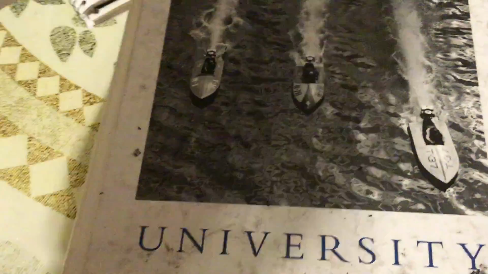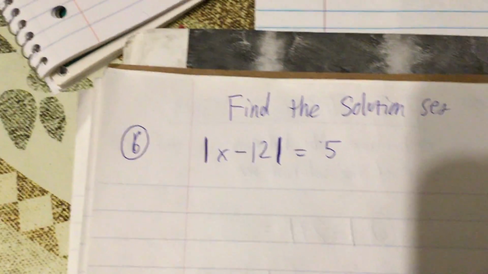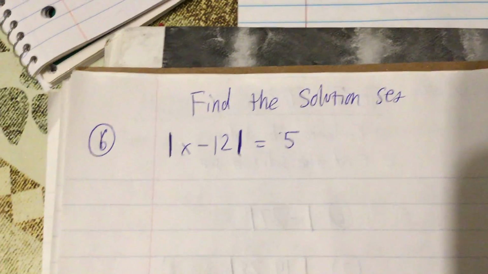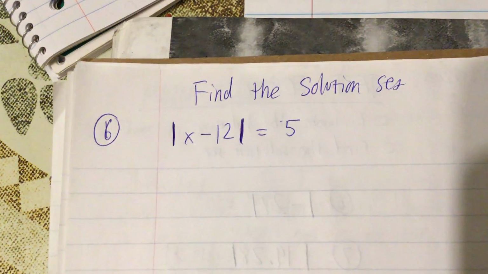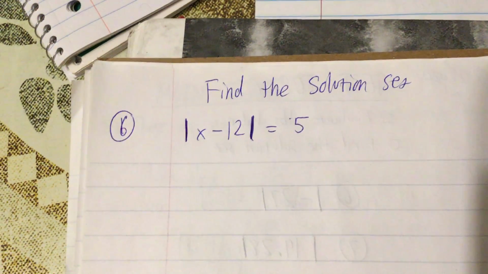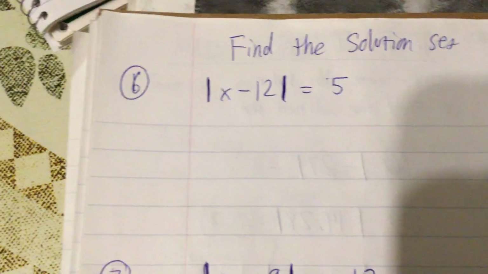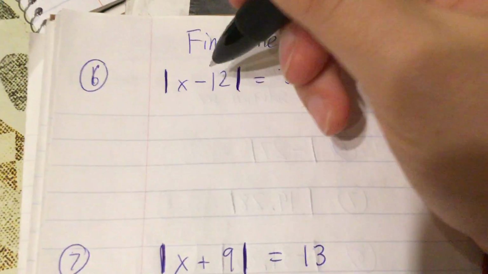All right, now we're in new territory, kind of. The absolute value of x minus 12 is equal to 5. Is this problem solvable? Yeah, that's a positive output right there. So what I can do is split this up into 2 equations.